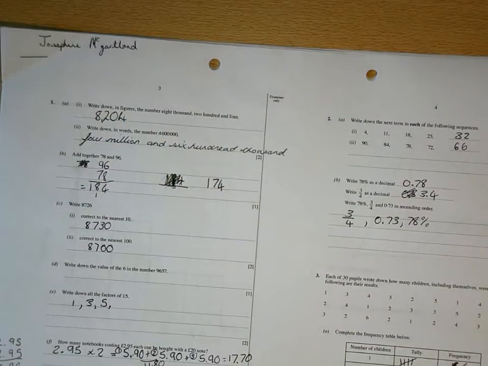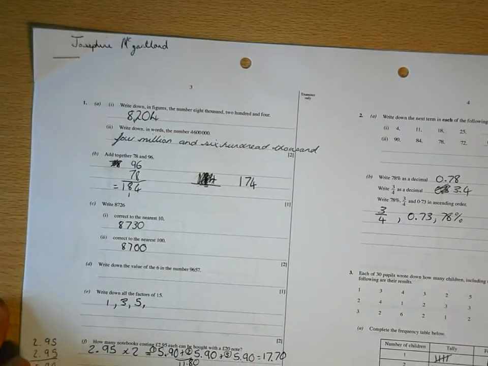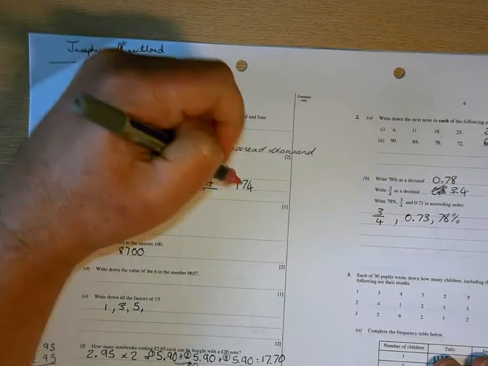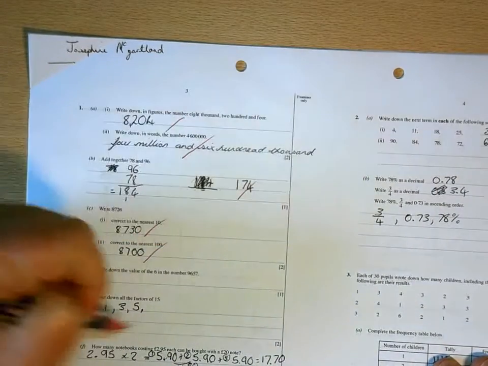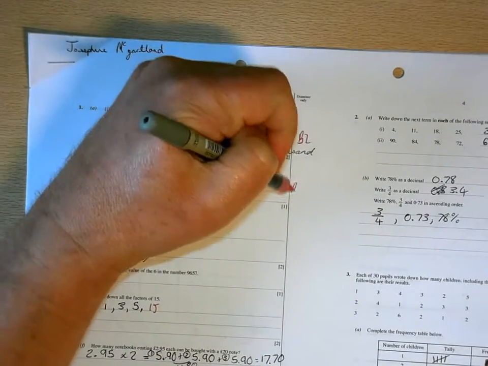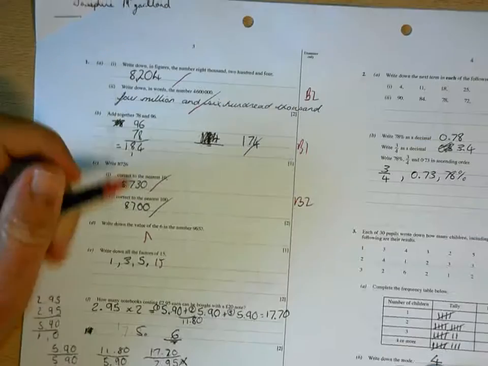Okay, Joe, so far you've had 41, 35 and 52. Your lowest mark was on the last test. So let's see if we can improve upon that. Missed 15 there. And you've missed this question out completely.